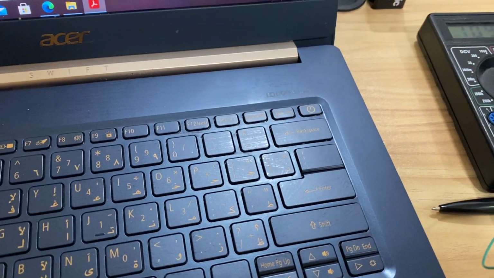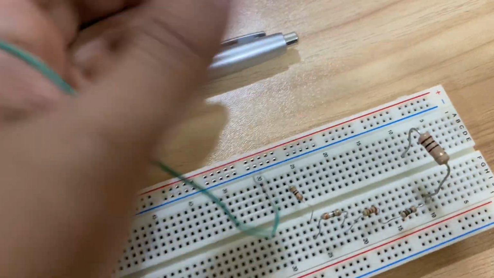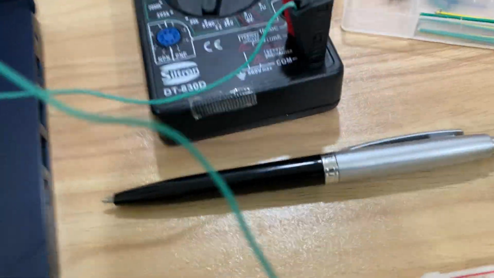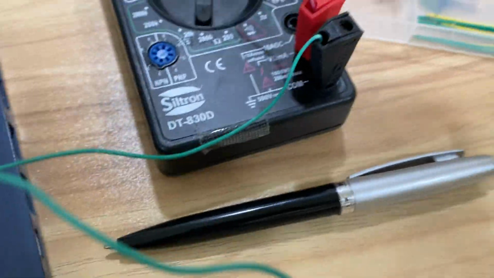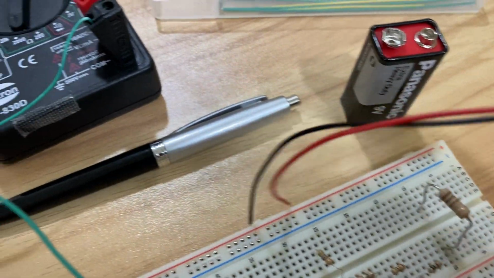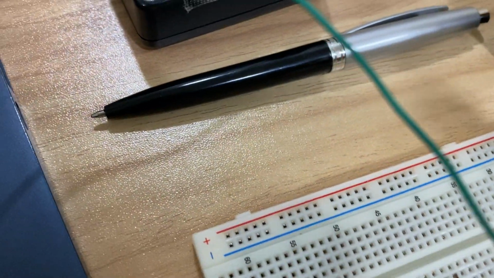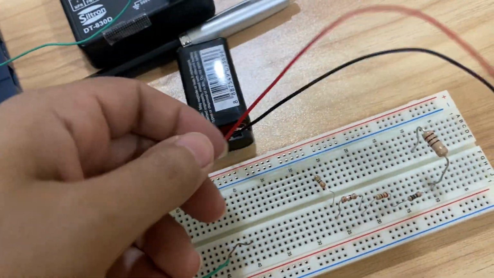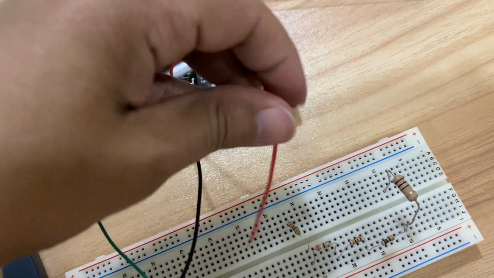In our second part, we will connect the battery and the circuit. Okay, I will bring up my battery here, and I will connect our battery. So I need the battery wires. So these are the wires that can be used for the battery. In this way I connected the battery. The black wire is the negative and the red wire is the positive.